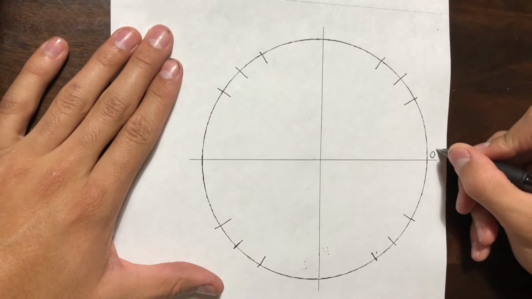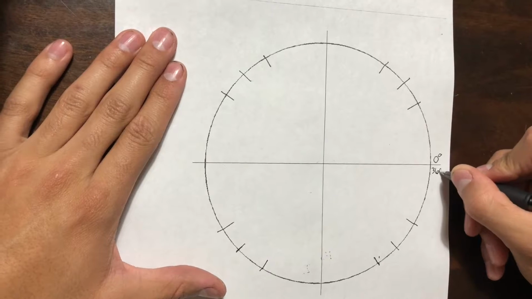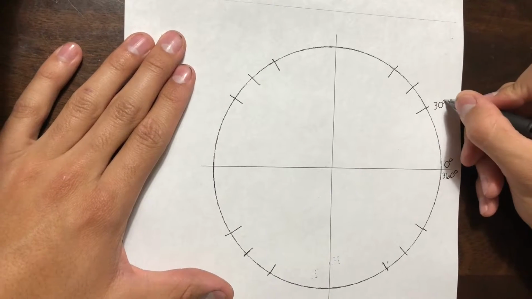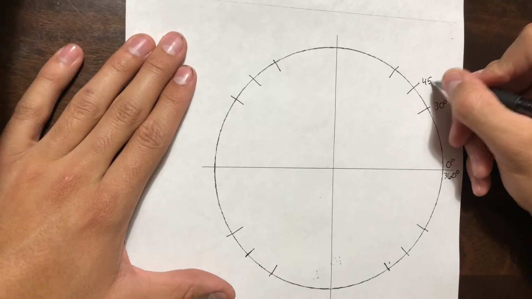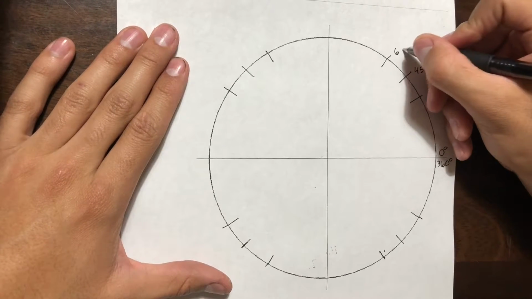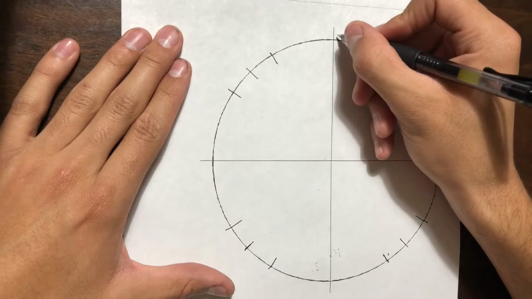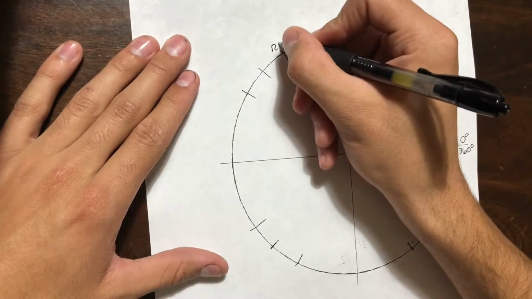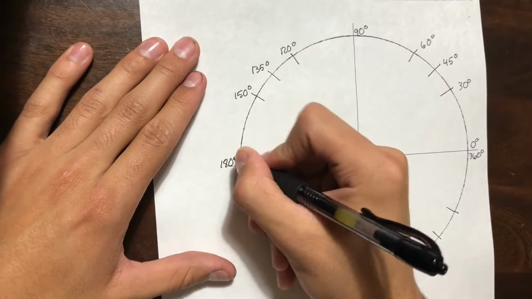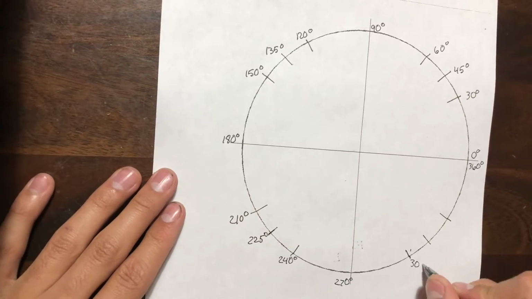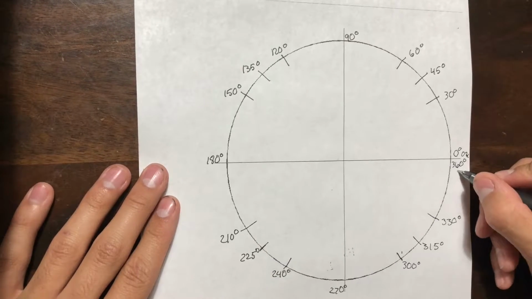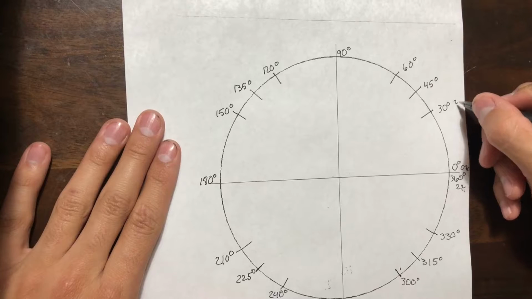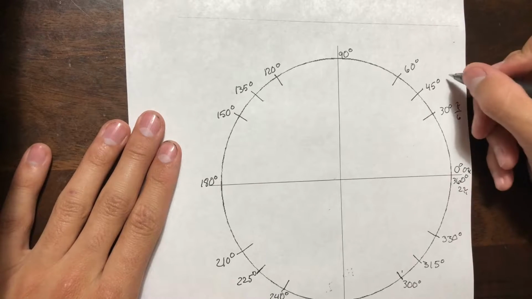Now we are writing in the angle measures. So the first angle will be 0 and 360, then 30, 45, 60, then we have 90, then we have 120, and you just keep going around the circle, filling in the angles. You start from the quadrantal, and then you add 30 to get the next angle, and then you add 15 to each of the angles to get the continuous. So like 90 plus 30 is 120, and then 120 plus 15 is 135, 135 plus 15 is 150, and that's how you do it.